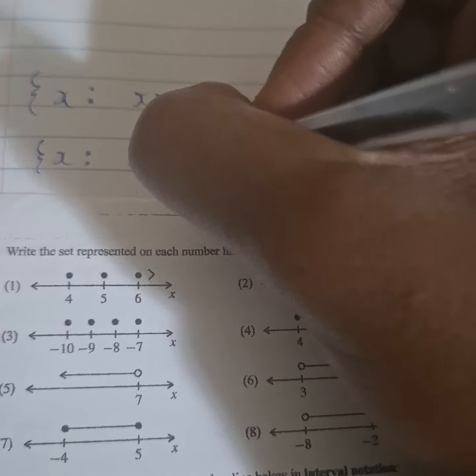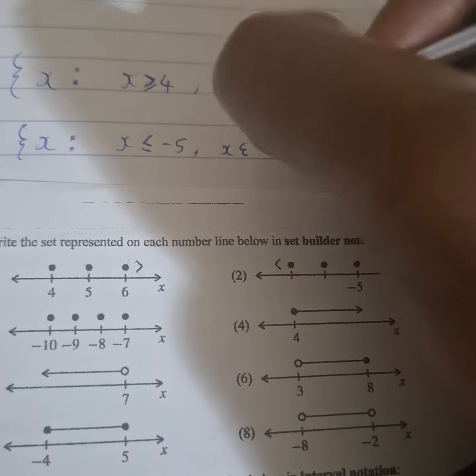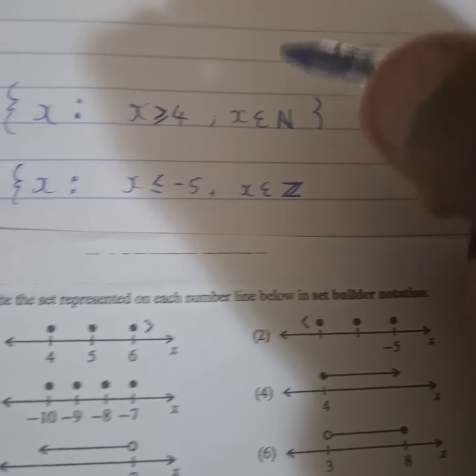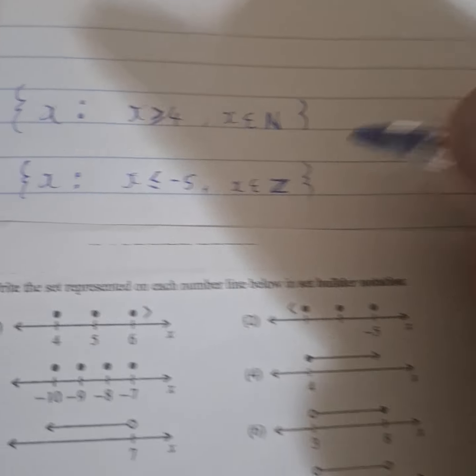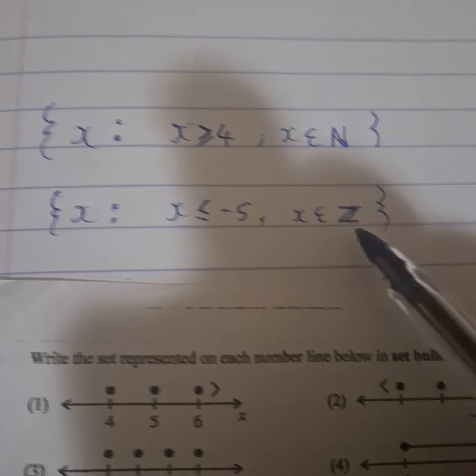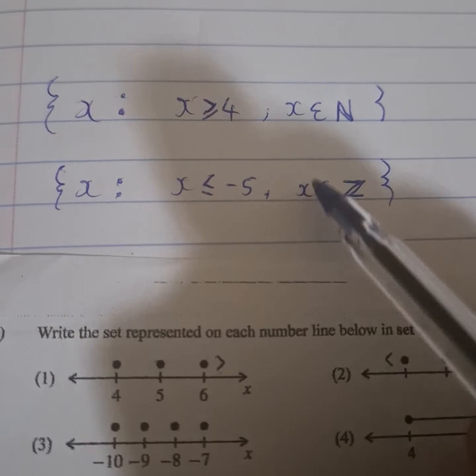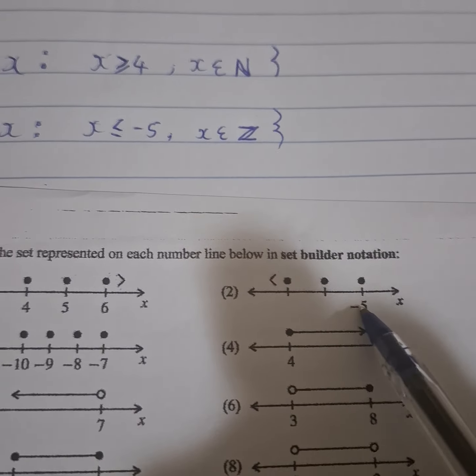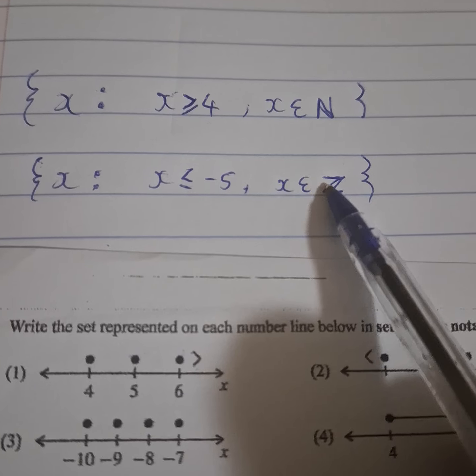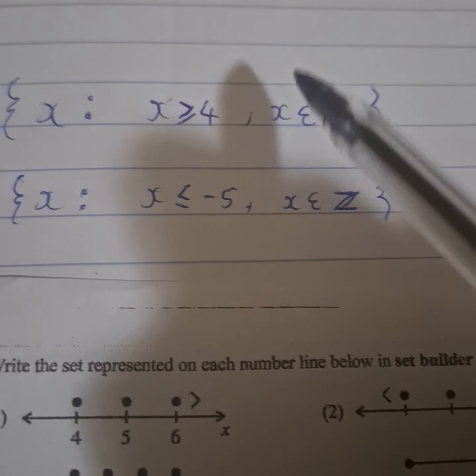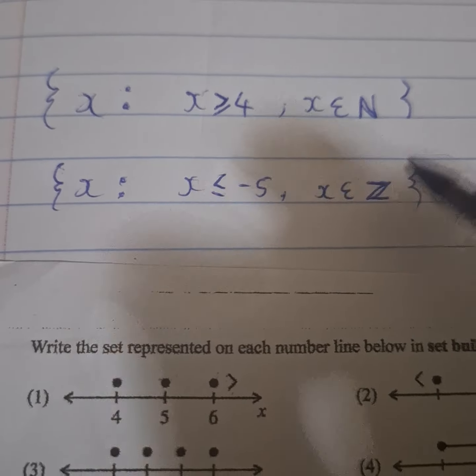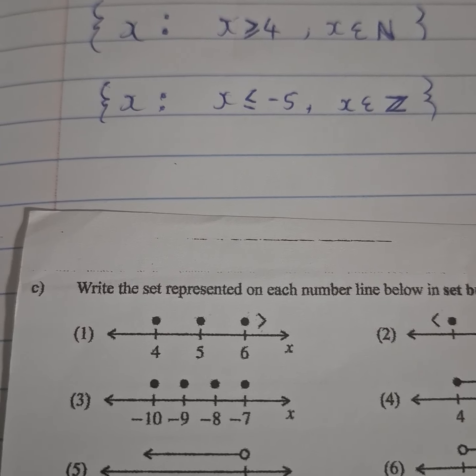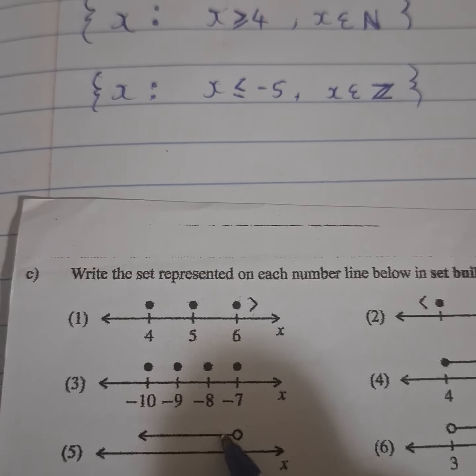Okay, and then we can say when x is an element of, now very carefully, we say x is an element of integers. Why integers? Because remember, integers are positive and negative whole numbers. They increase and decrease by 1. So because we're dealing with negative numbers, we say x is an element of integers. There's no way that we can't say such. Okay, and that basically is fine. Okay. Let's look at number 3.